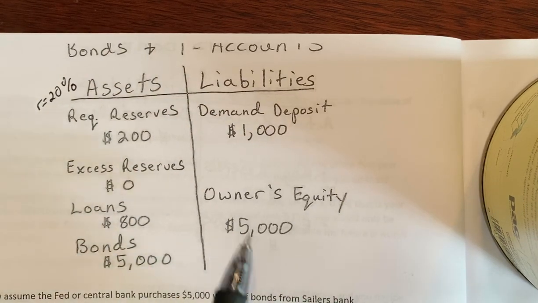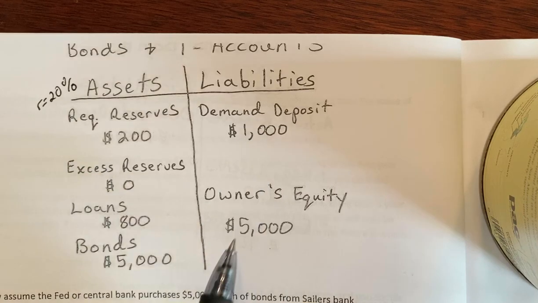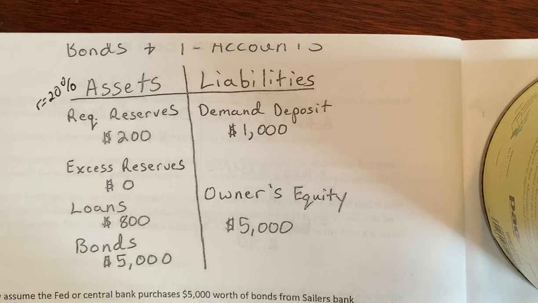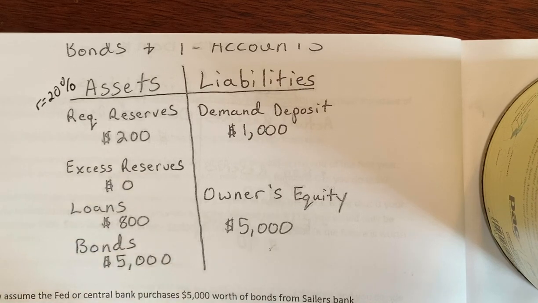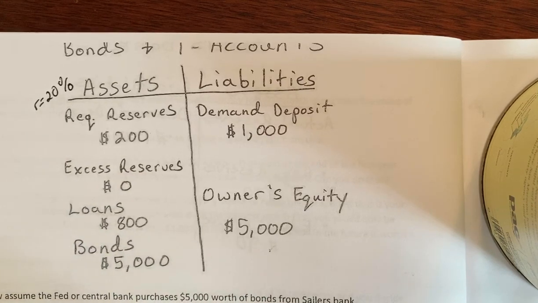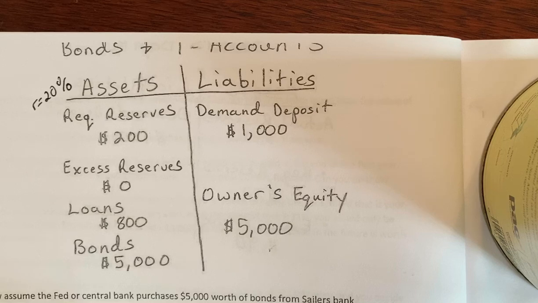Now, you see owner's equity, that's under liability, because owner's equity is basically the owners of the bank. They own the chairs, they own the computers in the bank, things like that. It's what's owed to the owners. And you'll see that sometimes it really is never involved in any of the equations, so don't really worry about that.